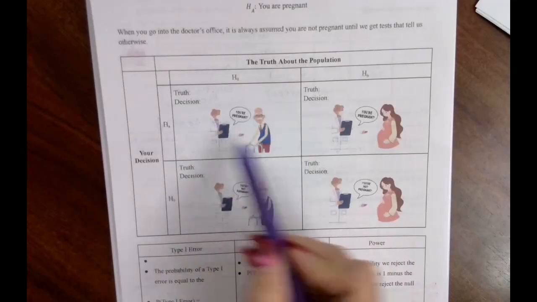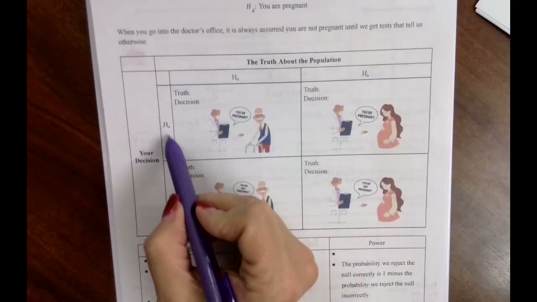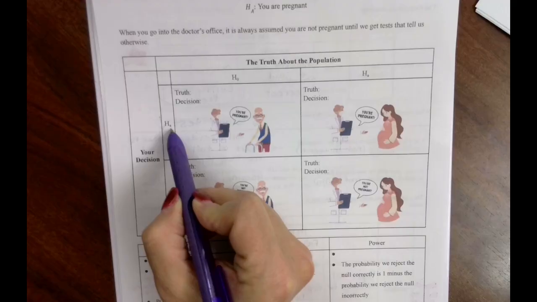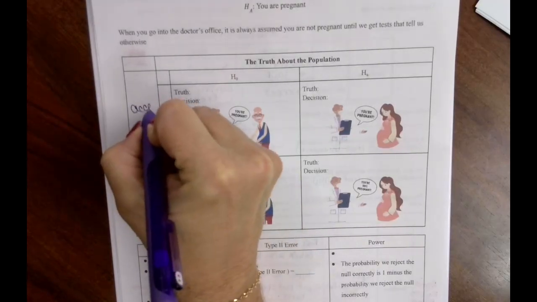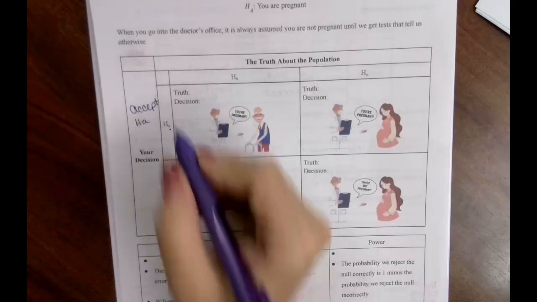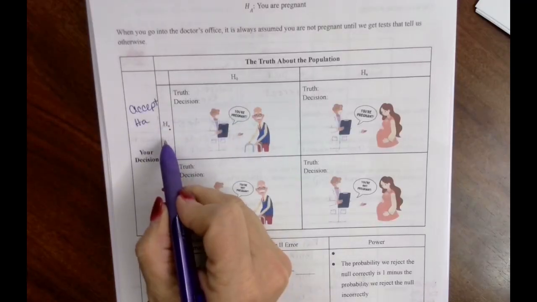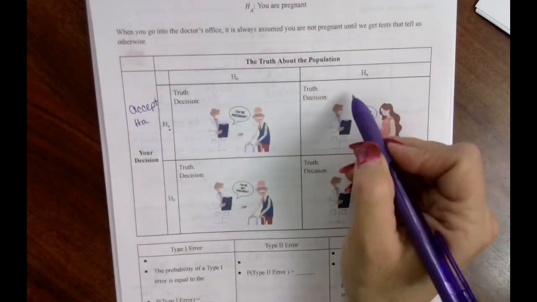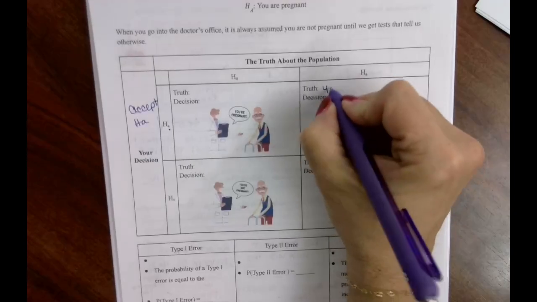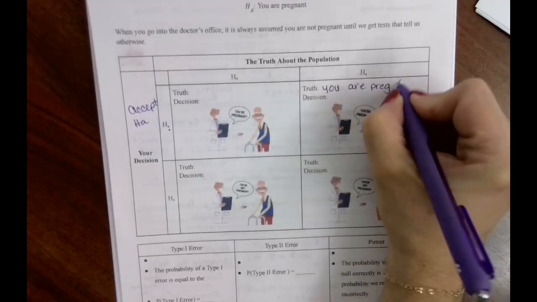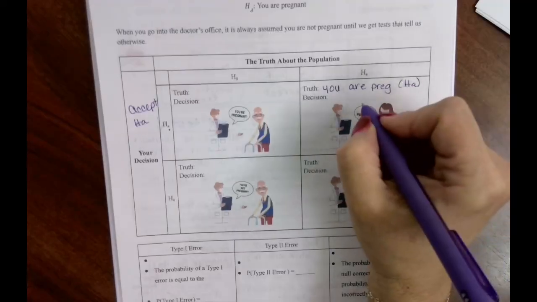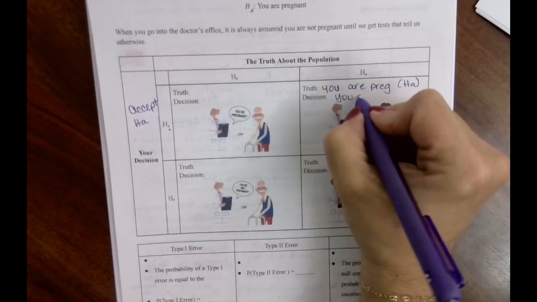So let's look at this and see if this kind of makes sense. So we assume the alternate hypothesis. So this means we accept H sub A. So if we accept H sub A, and the truth is you are pregnant, which is H sub A, and the decision is you are pregnant.